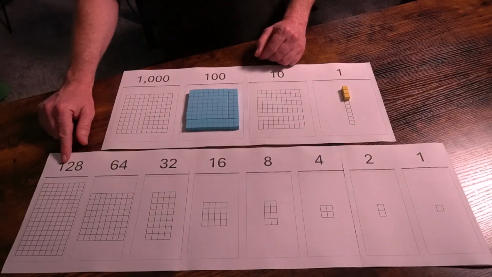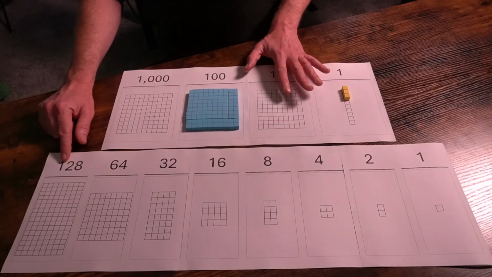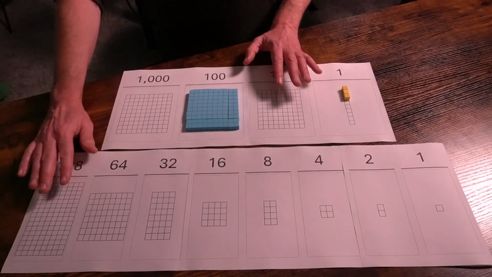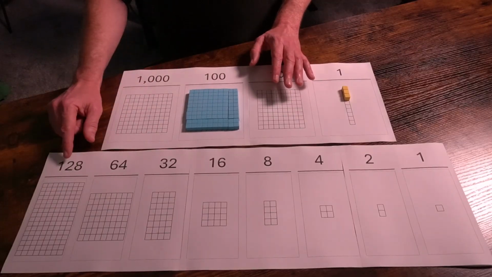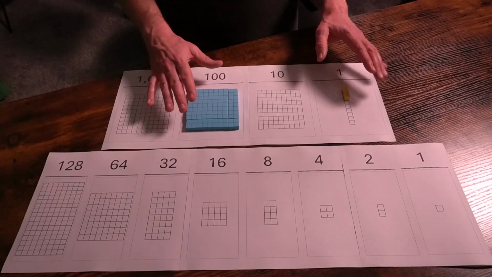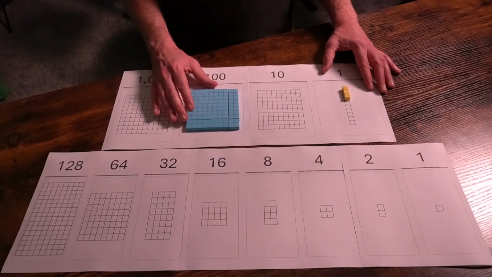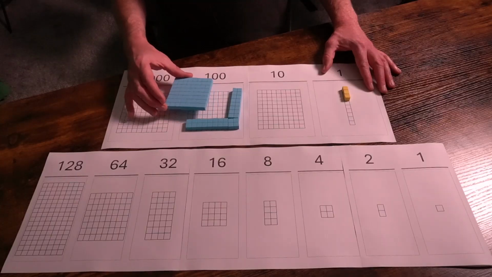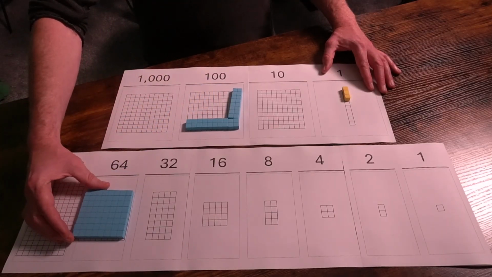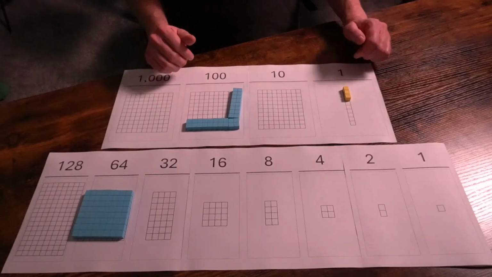Well, we can start with this 128 and say, is 128 larger than 103? And yes, it is. So there's no 128 inside of this. Is 64 larger? No, it's not. So there's a 64 block in 103. So what we can do is take that out of this and put it down here. And what that leaves us left over here is 39 blocks left.